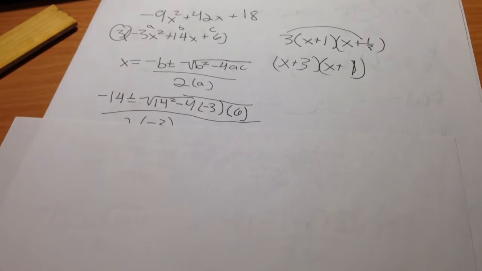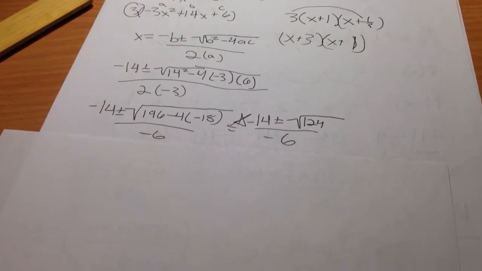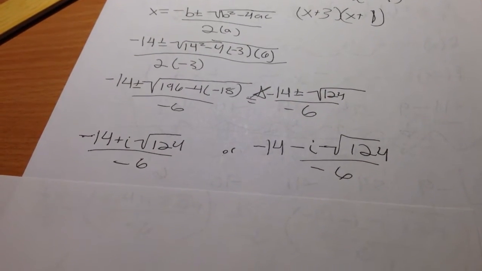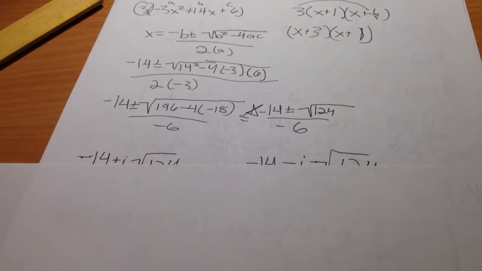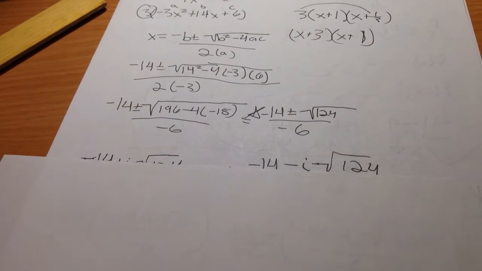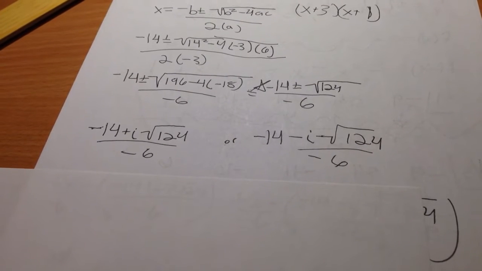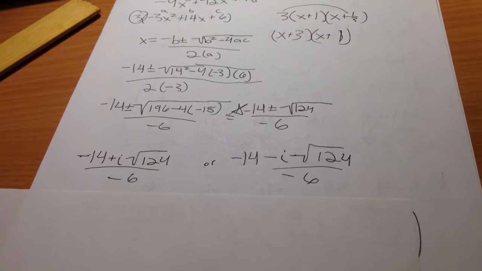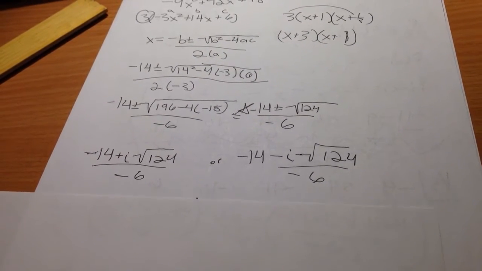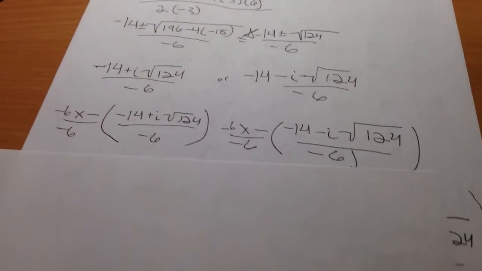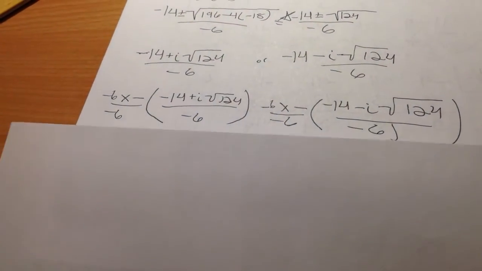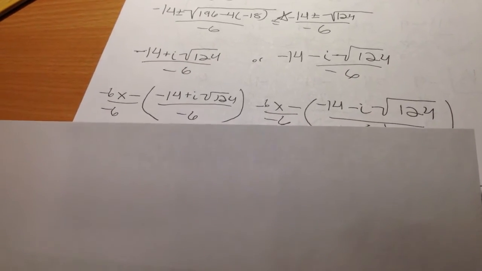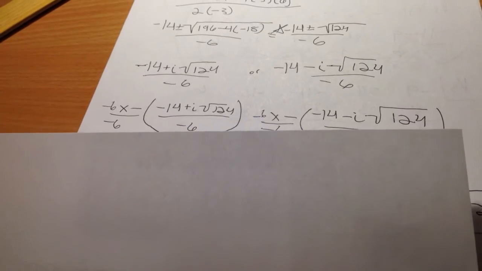Once you get this, you just keep going and simplify that, and then you use the imaginary number because you can't simplify anymore. So you do -14 plus i radical 124 over -6, and -14 minus i radical 124 divided by -6. Then you have to do x minus the quantity of -14 plus i radical 124 divided by -6. And you have to divide each side by -6, so that means in the top 2.